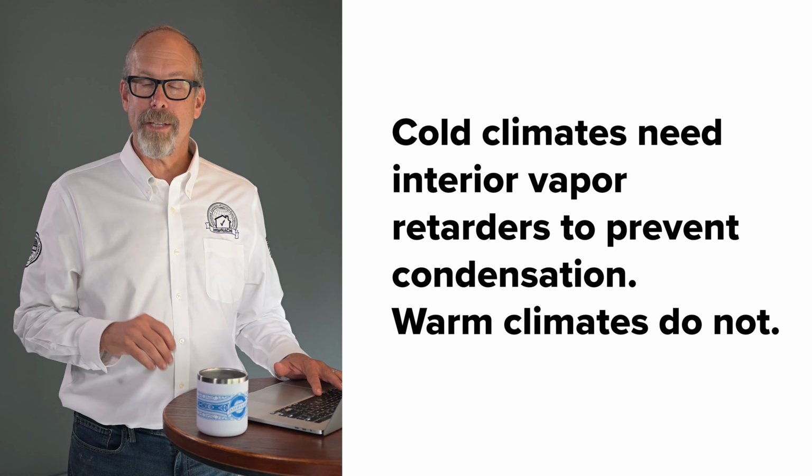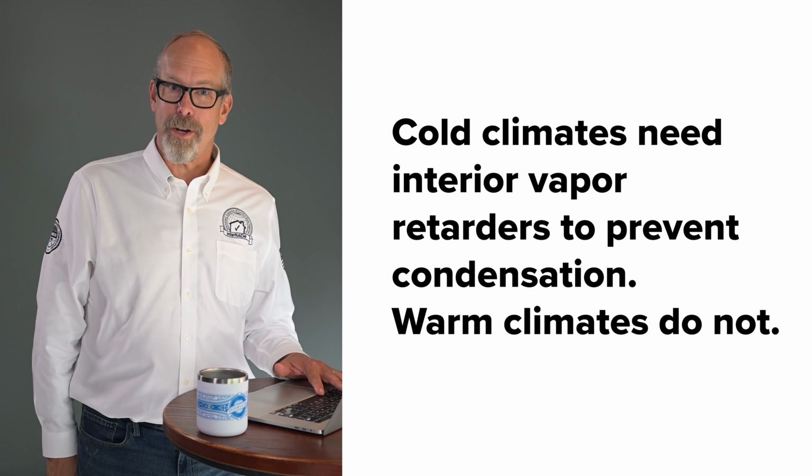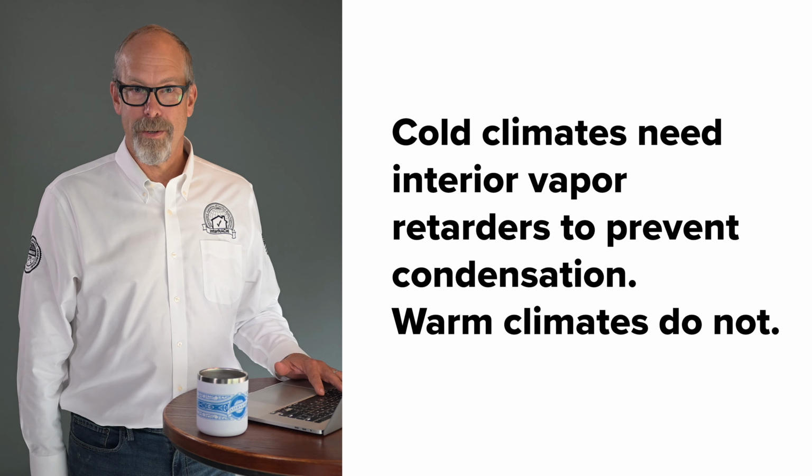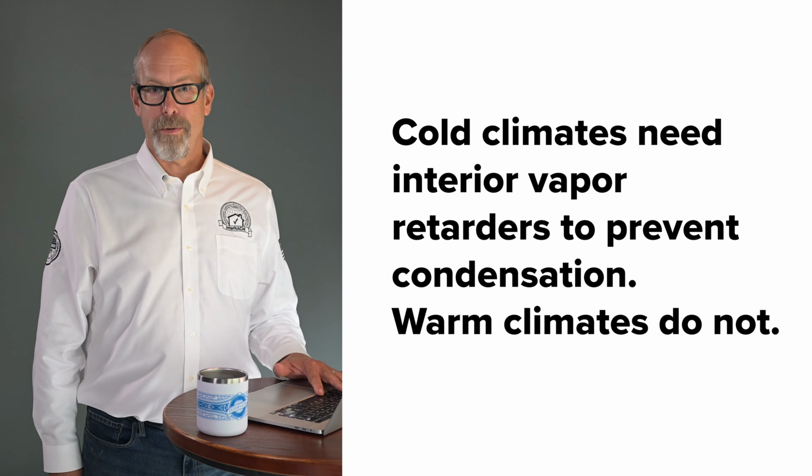Section R702.7 in the International Residential Code boils down to this. Cold climates need interior vapor retarders to prevent condensation. Warm climates don't. The code provides specific climate boundaries and recognizes situations where exceptions make sense.